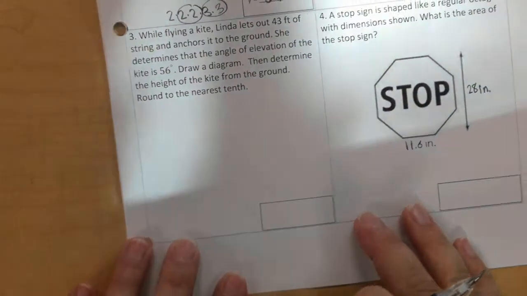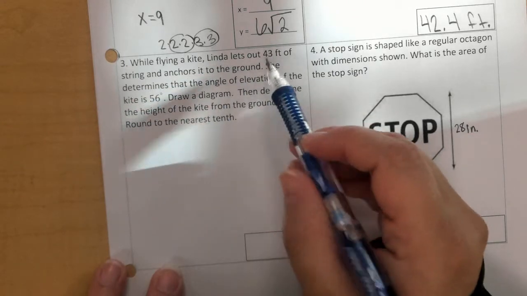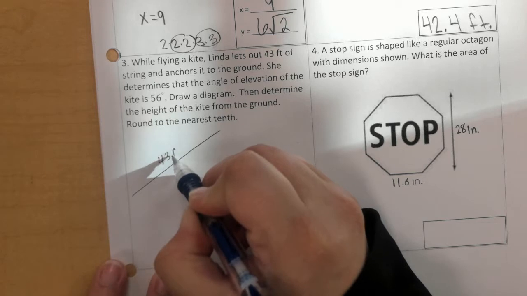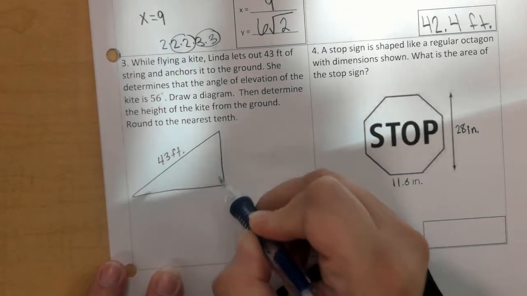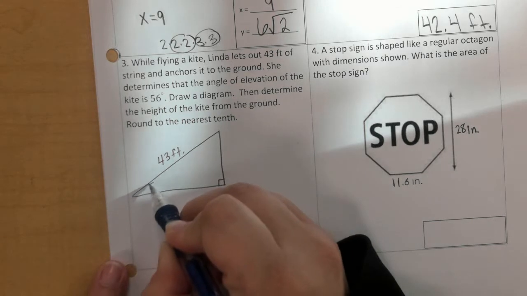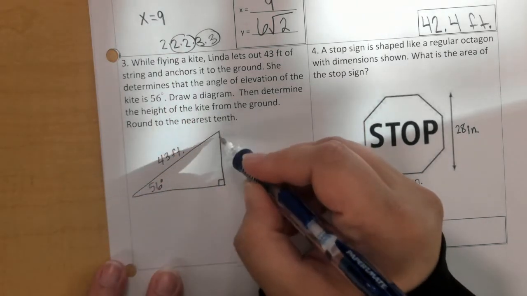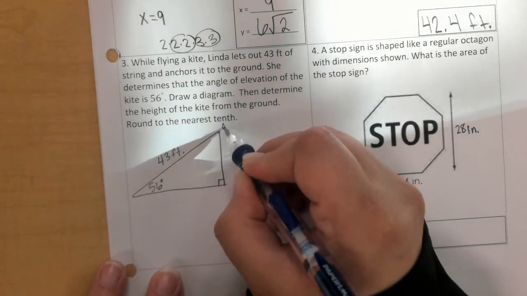For number 3, the kite that Linda's flying, she lets out 43 feet of string. So here's the 43 feet of string. The angle of elevation is 56 degrees. We want to know how high the kite is from the ground. Here's the ground. Here's the kite up here.